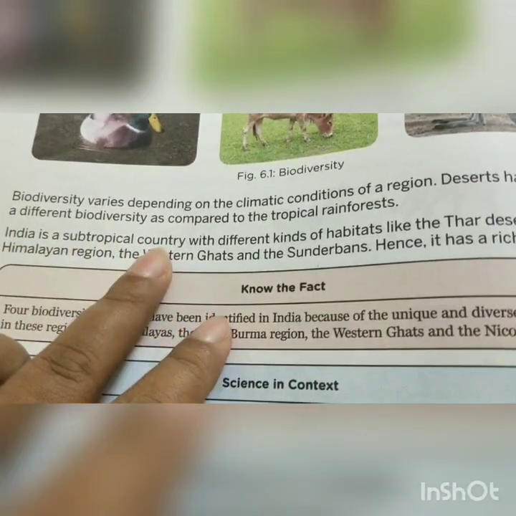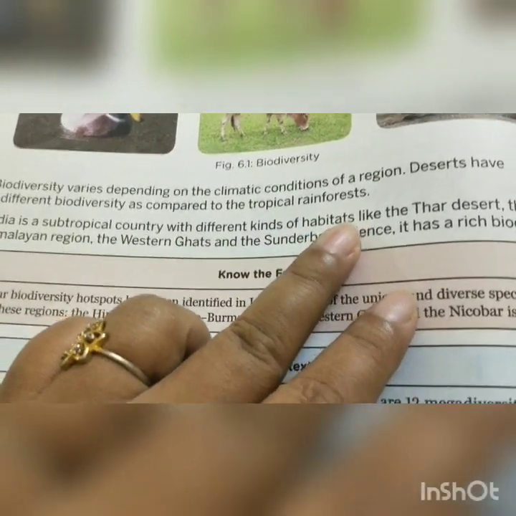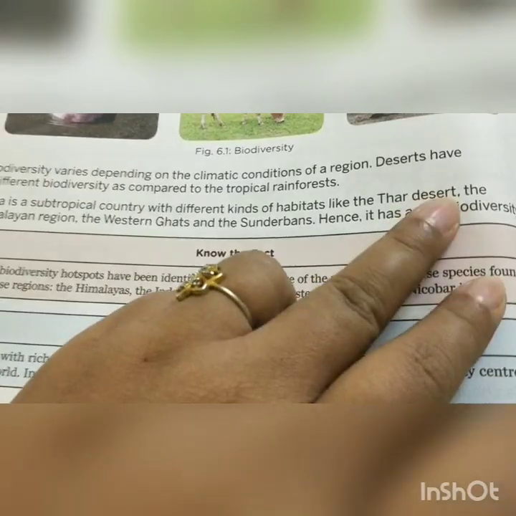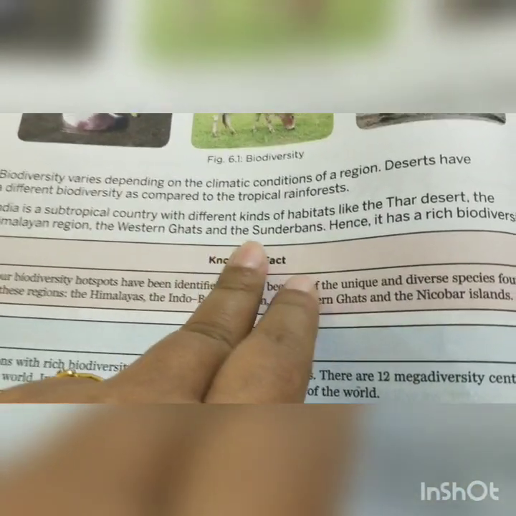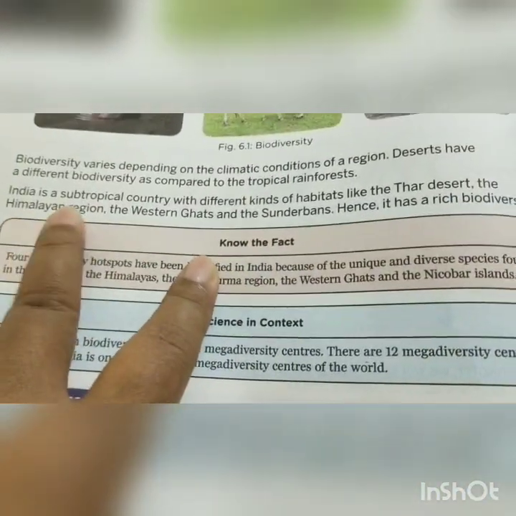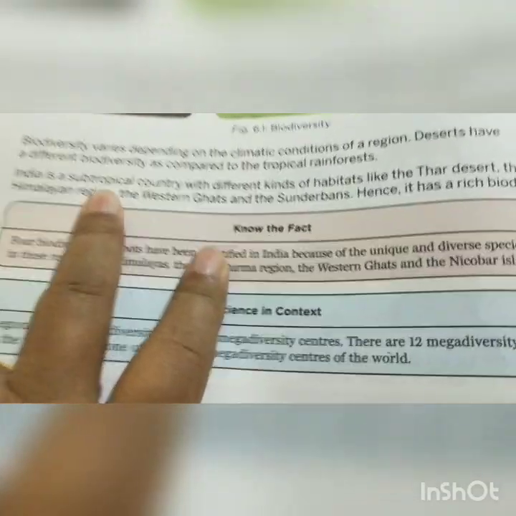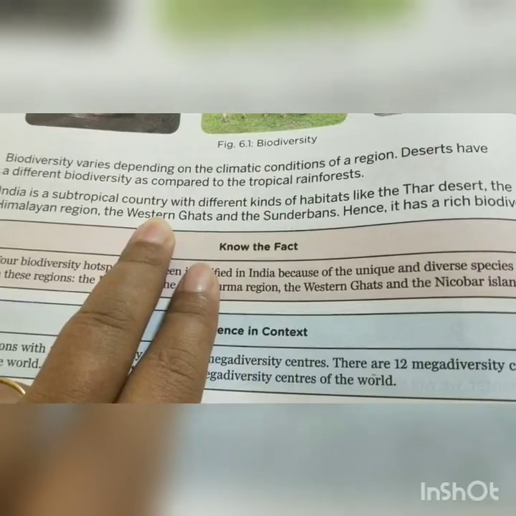India is a subtropical country with different kinds of habitats like the Thar Desert, the Himalayan region, the Western Ghats and the Sundarbans. Hence, it has a rich biodiversity. So India is a subtropical country, and here you will get different kinds of habitats.